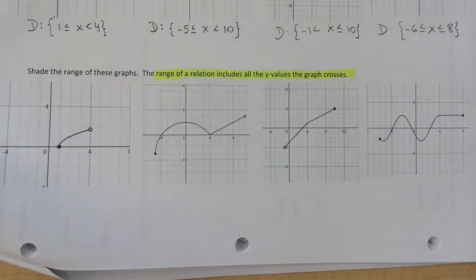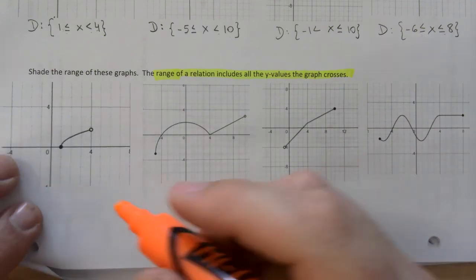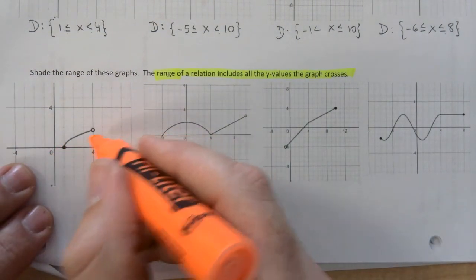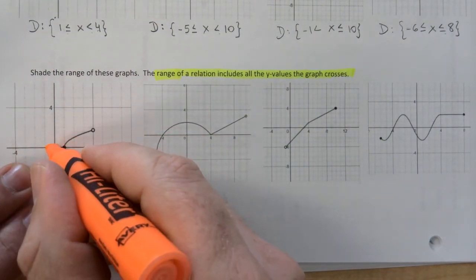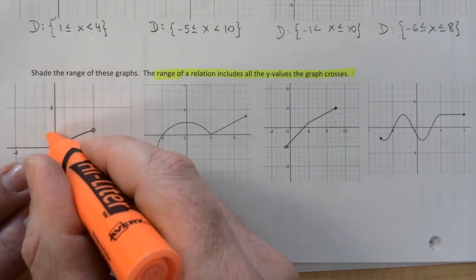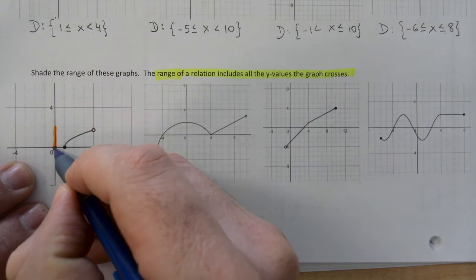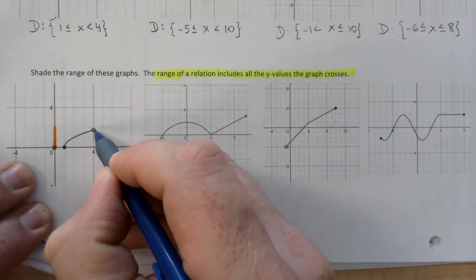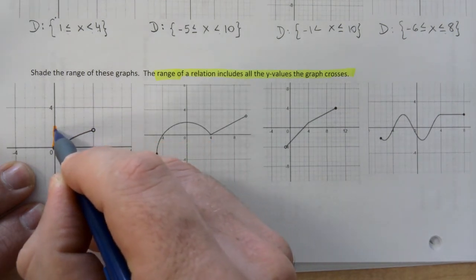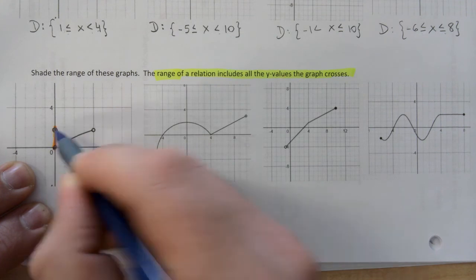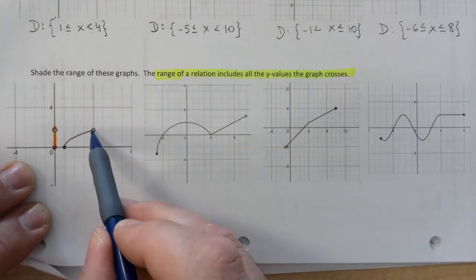I'm going to use the same color if you don't mind. But now we're going to project along the y-axis. So we start here and we go until we see no more. Okay. So this is solid, and this is open. Sorry, I went a little bit past. I shouldn't have done that. We're kind of here.